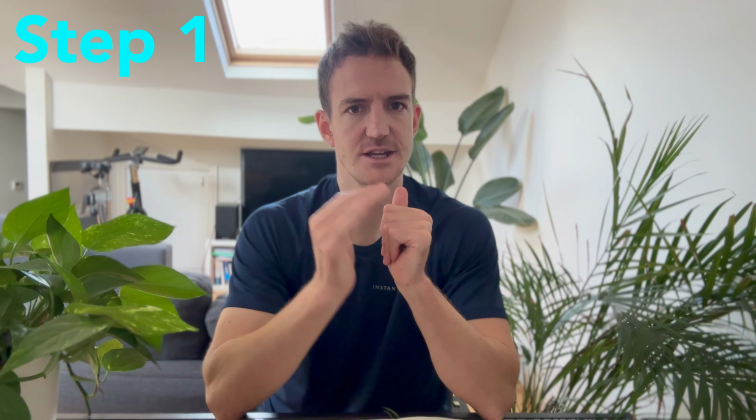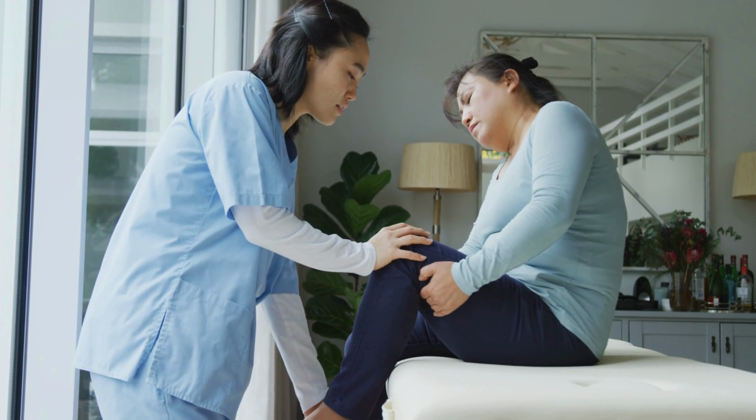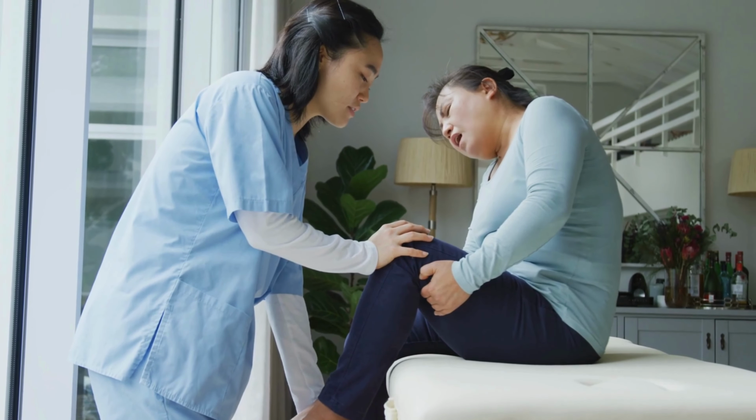So let's get started. Step 1, before we start any treatment, we need to get a diagnosis. Different injuries behave differently, recover at different speeds, and require different treatments. For example, a tendon, we might need to load differently to, say, a meniscus tear, and we might need to treat it differently to something like osteoarthritis.